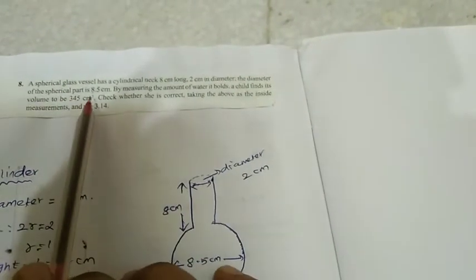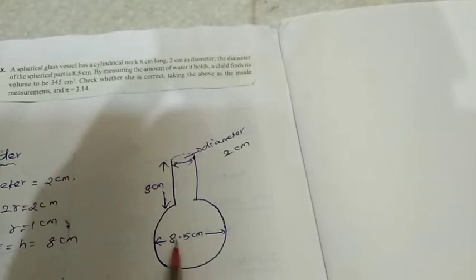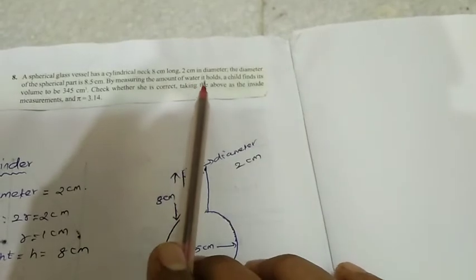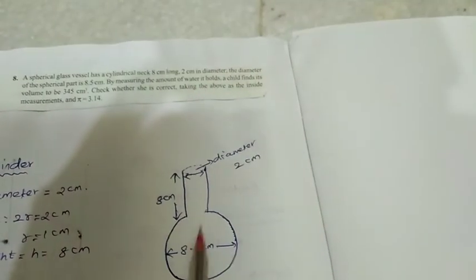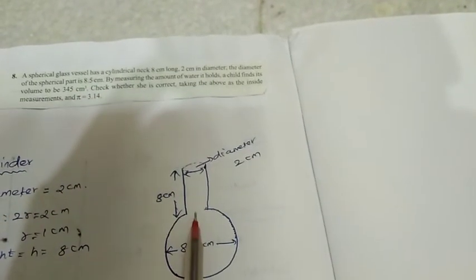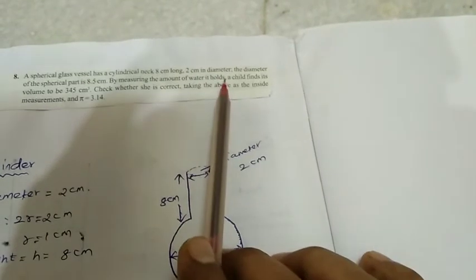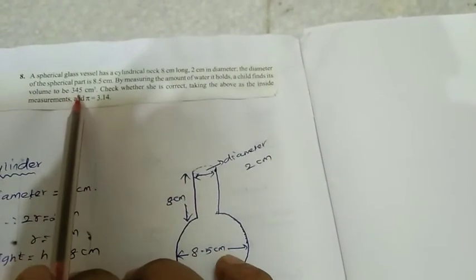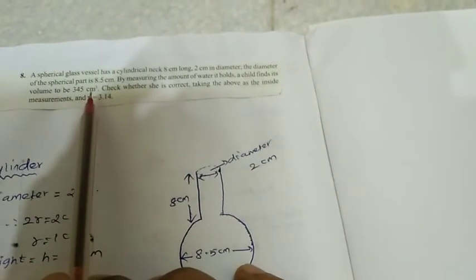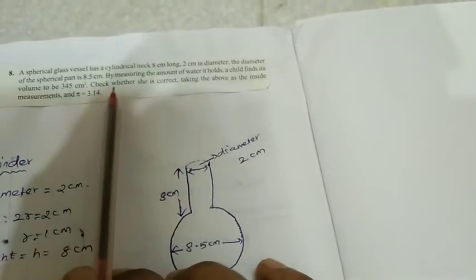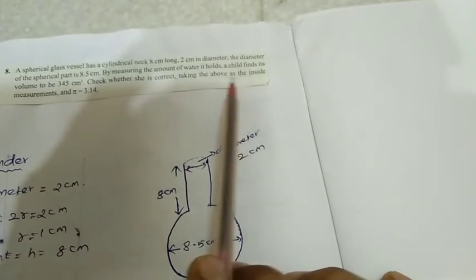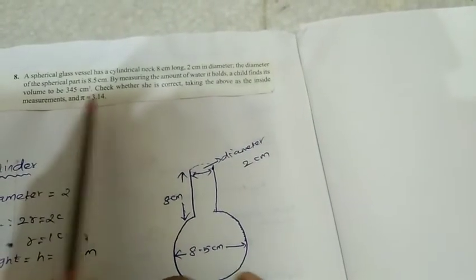The diameter of the spherical part is 8.5 centimeter. By measuring the amount of water it holds, that is, the spherical glass vessel has the capacity for water, a child finds its volume to be 345 centimeter cube. So the volume of this shape is given by the child as 345 centimeter cube. Question: check whether she is correct, taking the above as the inside measurements and pi equal to 3.14.